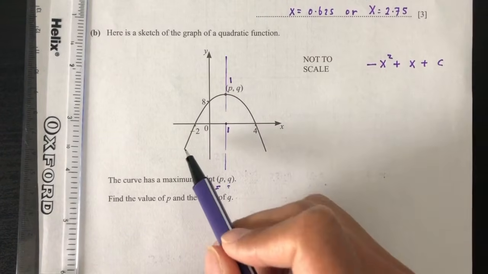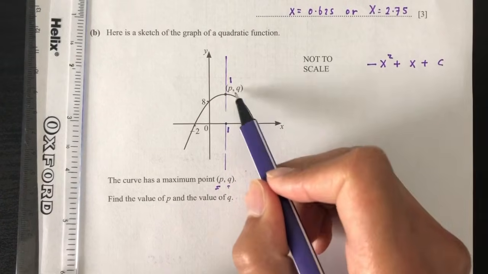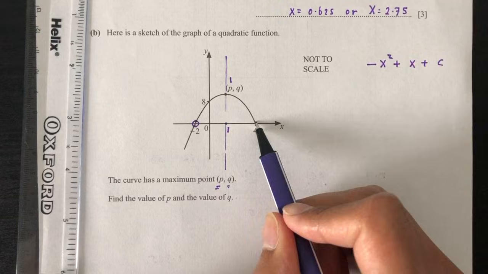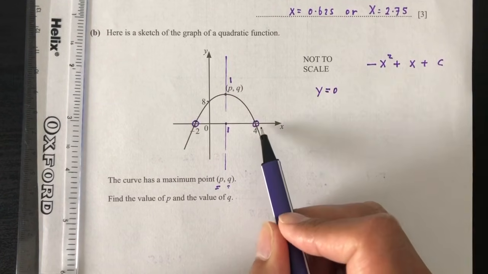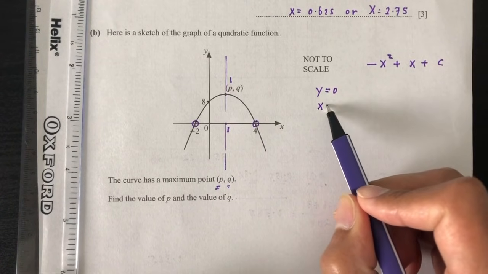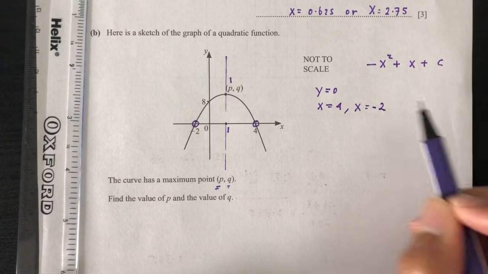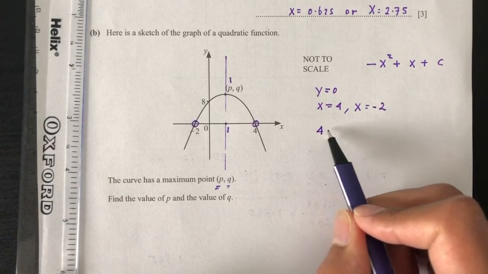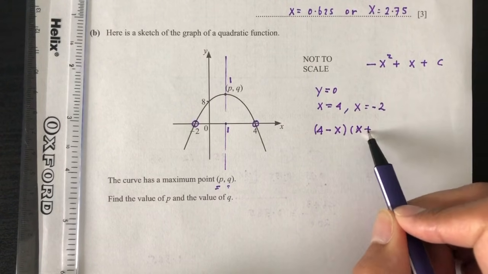Okay. Now we have to find the equation of this curve to find the value of Q. So we have these 2 points here, which is the solution at y equal to 0. So this point is x equal to 4, and this is x equal to 2. So what are the factors of this one? So this one will be 4 minus x, one of them, and this one will be x plus 2.